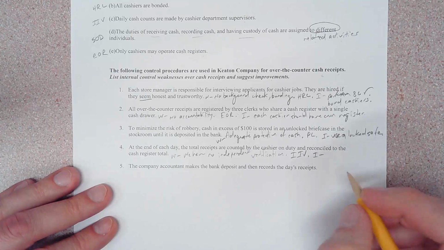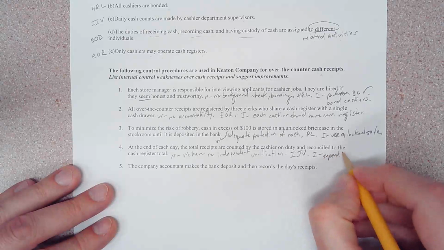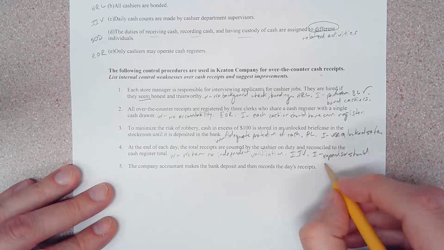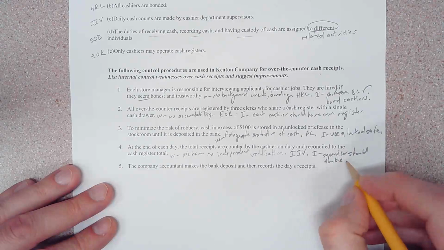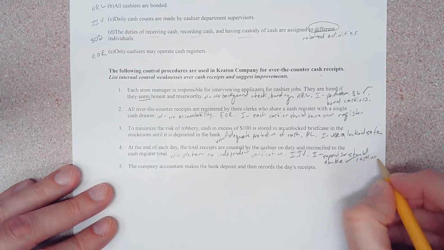And our improvement should be that a supervisor should double check the cashier. Okay.